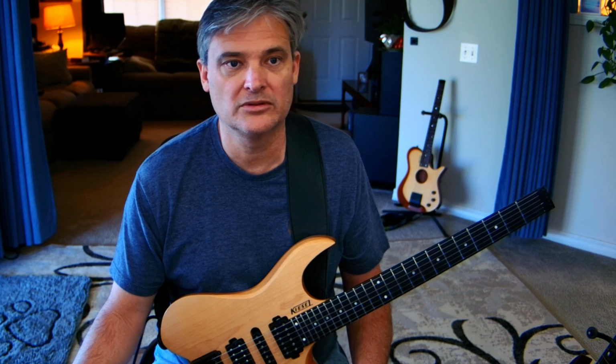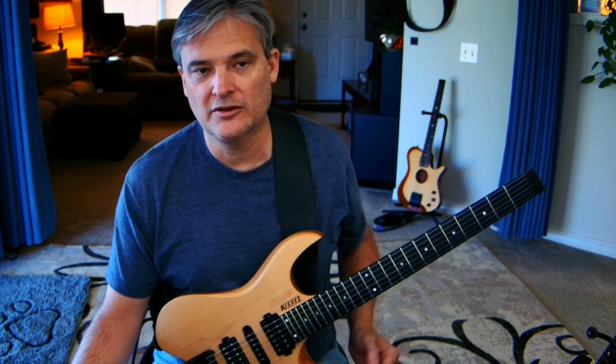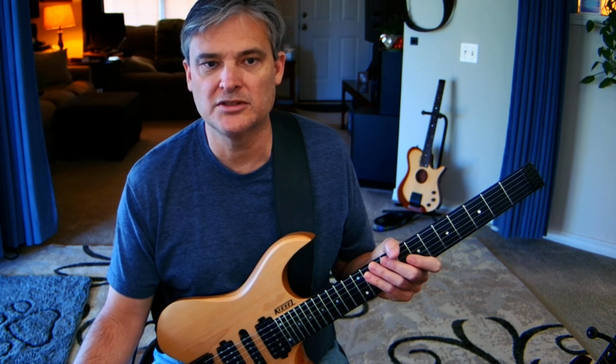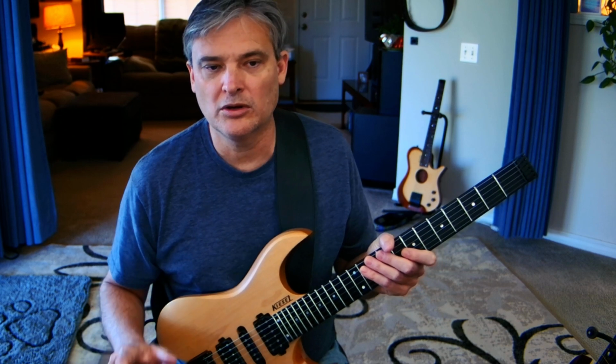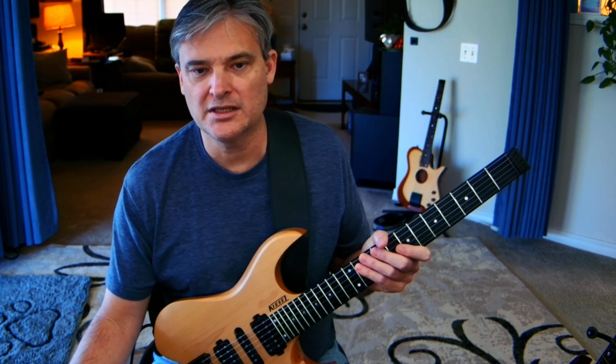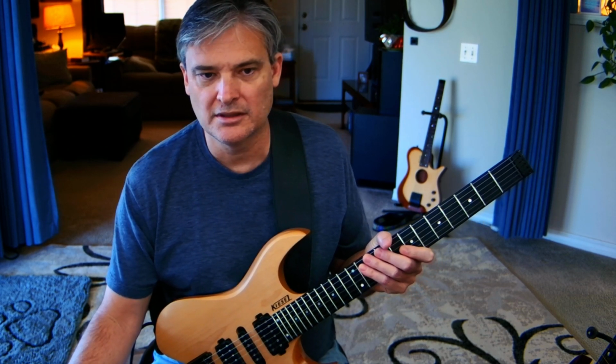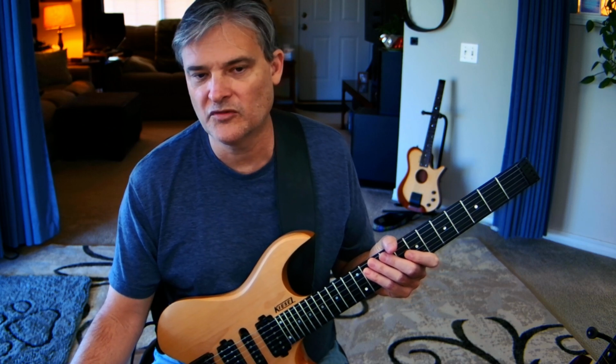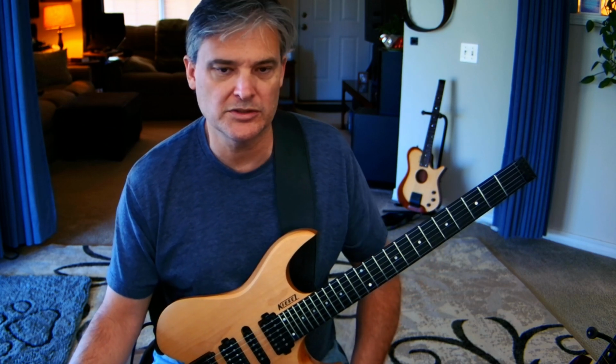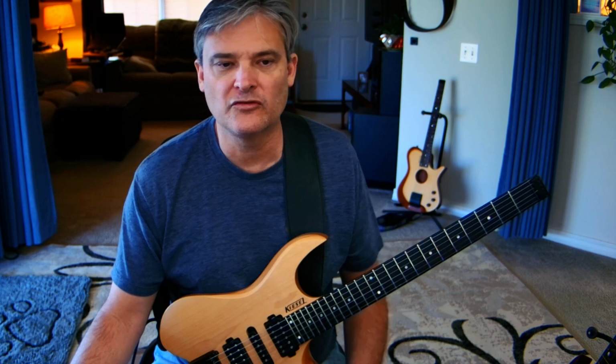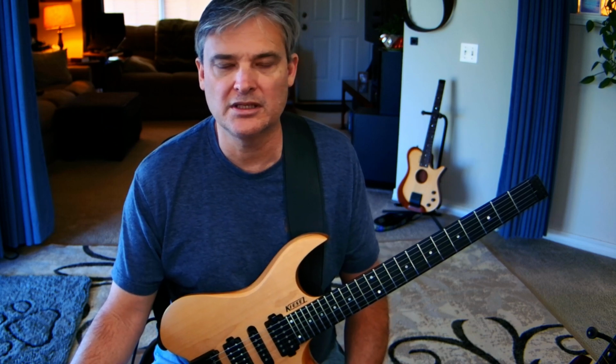Save. Okay. So yeah, I kind of view that as what's called modal interchange, where you borrow from another key. In this case, G Aeolian would come from the key of B flat major. So down a fourth, borrowing from a key down a fourth.